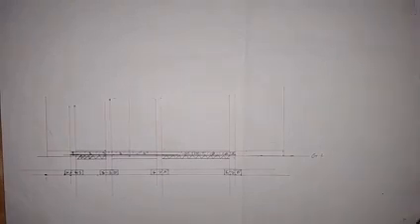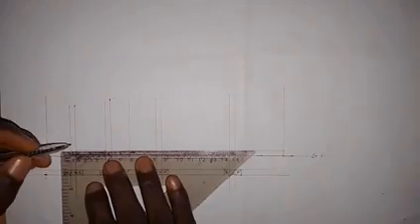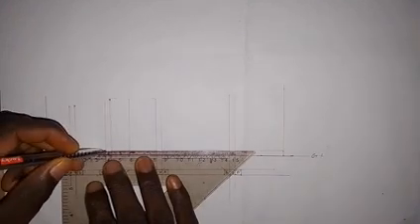So the next thing that we are going to put here is the heads. So also this surface, I need to make this a thick line.